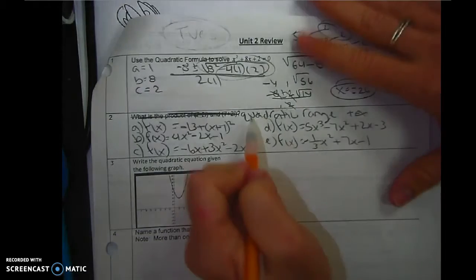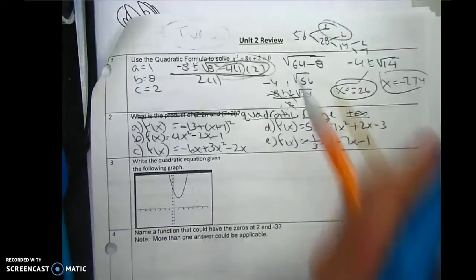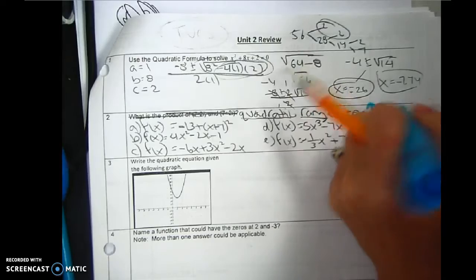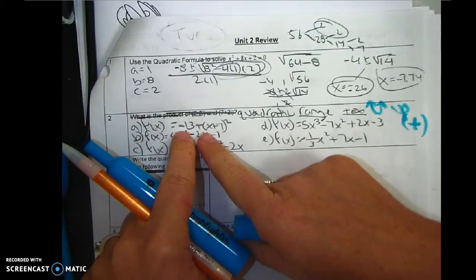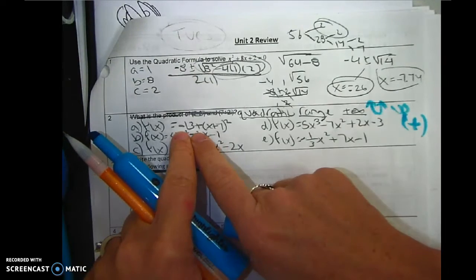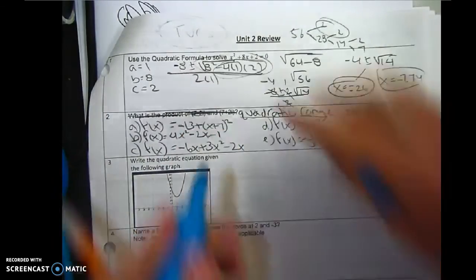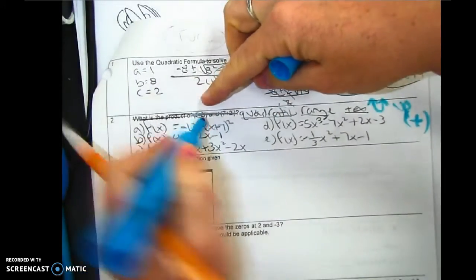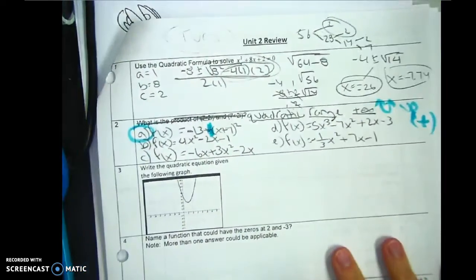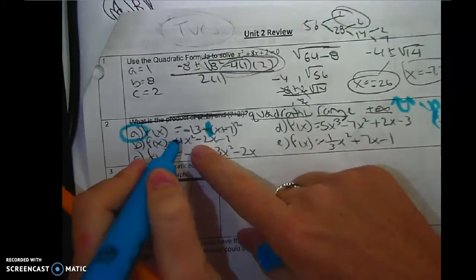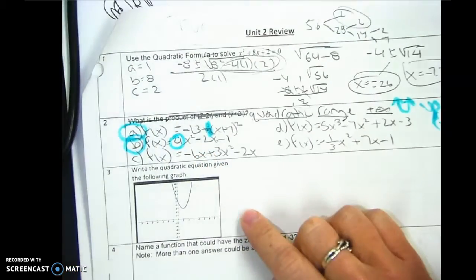Okay, so I need you to find all the quadratics that have a range of positive infinity. That means it's a parabola going up, which means what's in front has got to be positive. So it looks like this one in front is negative, but remember this is in vertex form, and I didn't write it in standard form. So it's whatever's in front of the squared. If you look, that is positive, so the answer is A. If you look at letter B, this is in standard form. What's in front of the x squared is positive, so it's B.